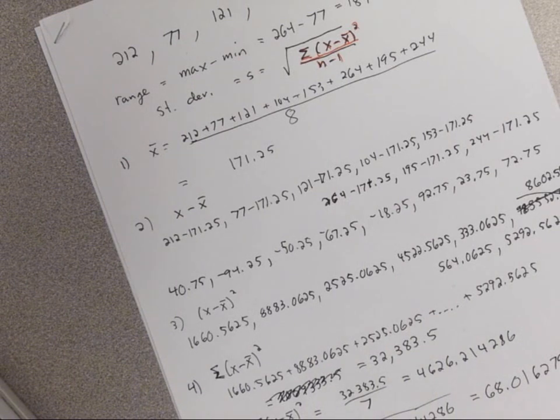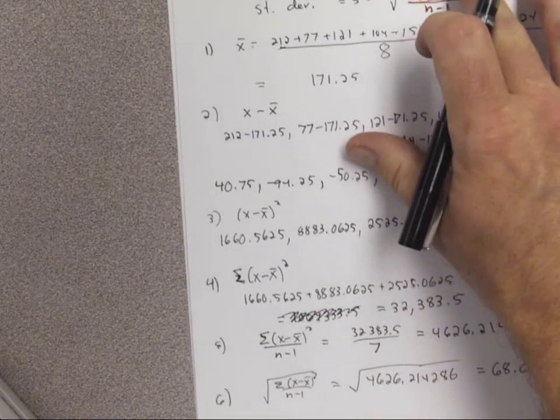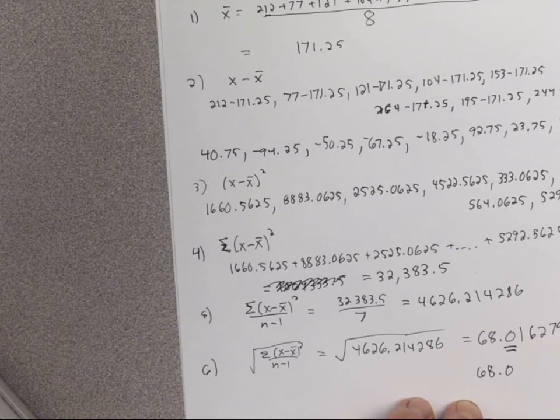When you round, we always round to 1 decimal past the given data. Is that agreed? So our data was in whole numbers. So we're going to go to where? That one, right? So it's just going to be 68.0, but 68.0 is the same as what? So you're welcome to drop off the zeros on the end. So this would be in dollars.